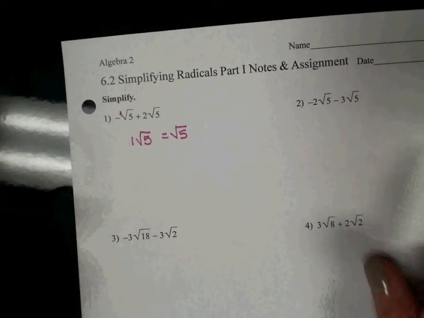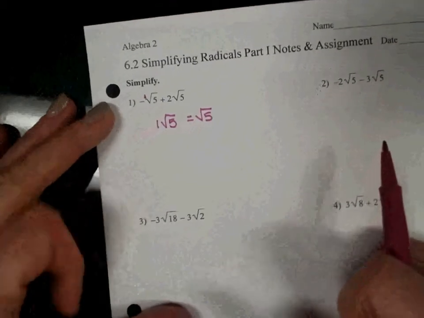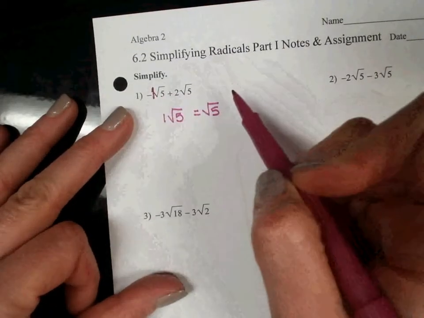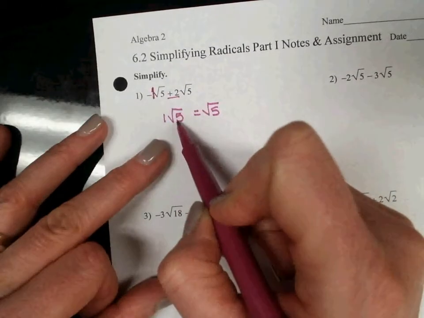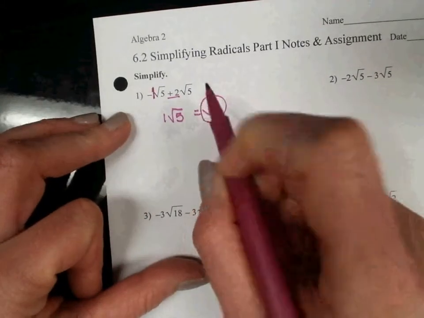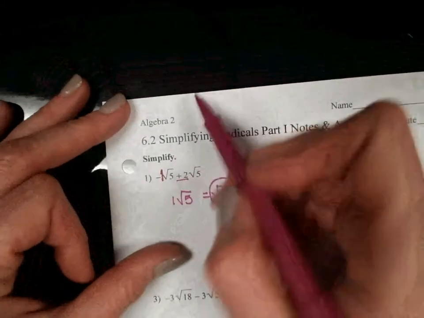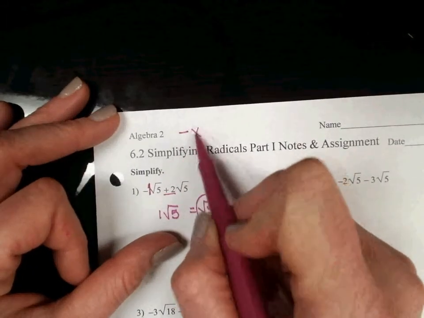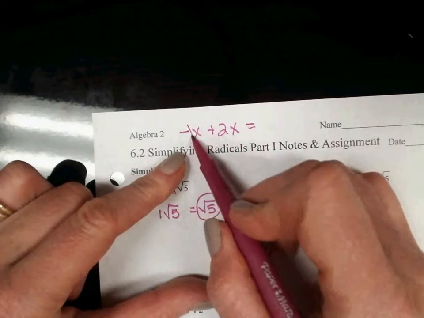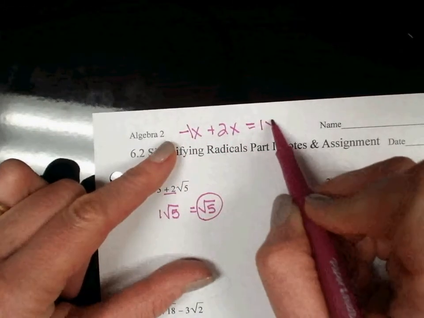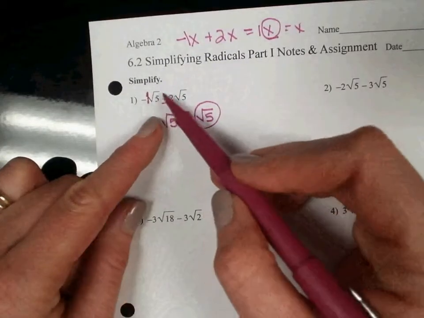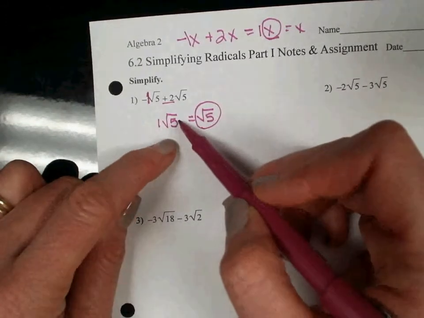Liberty? Okay, so there's a negative 1 in front of the first radical 5, and negative 1 plus 2 equals 1. Nice job. The tricky thing here is it's kind of like with variables, negative x plus 2x, we would add those coefficients, negative 1 plus 2. The x would stay the same, right? Same thing here. We don't add the 5s together and get a 10 underneath. It stays the same.